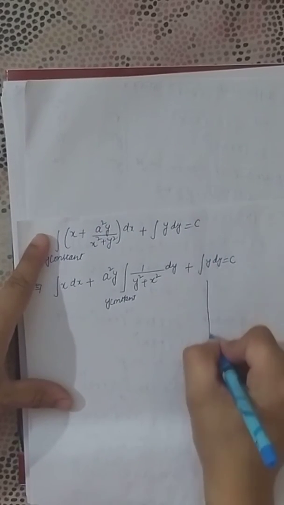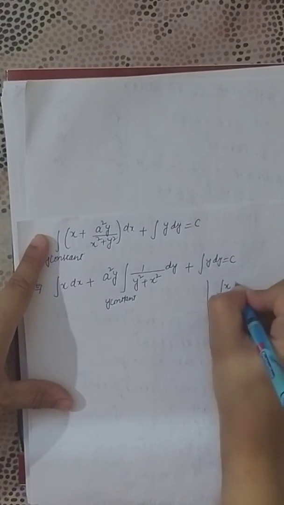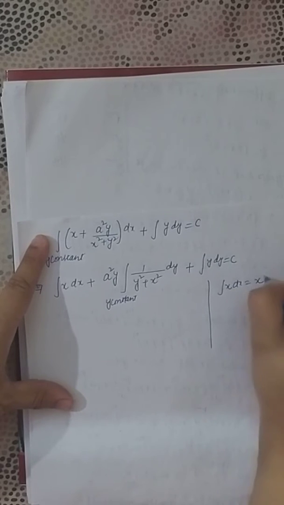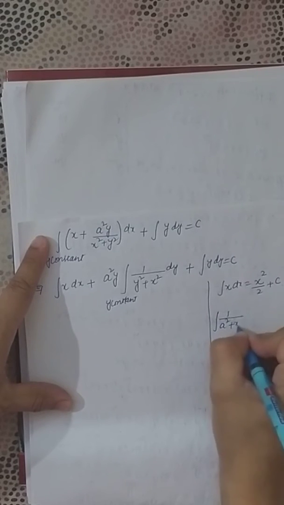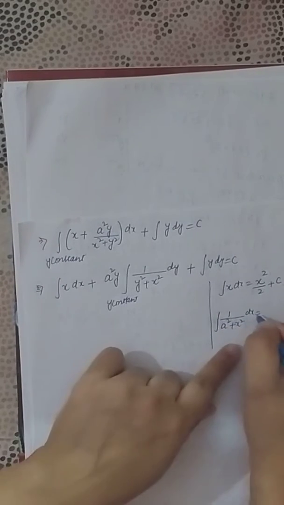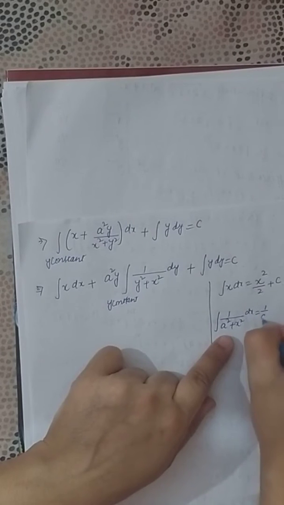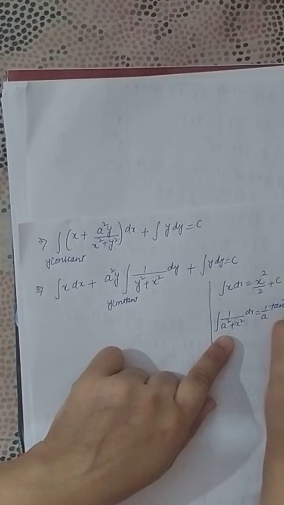Now write some formulas. Integration of x dx is x power 2 over 2 plus c, and integration of 1 over a square plus x square dx, where a is constant, its formula is 1 over a tan inverse x over a plus c.